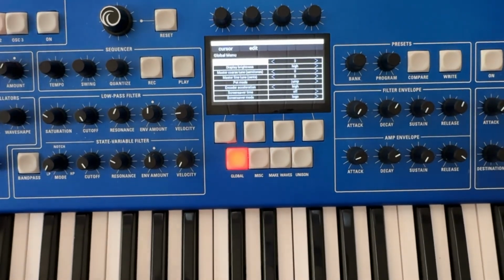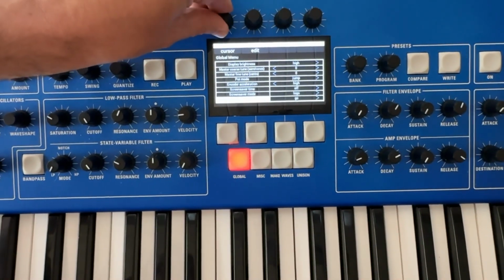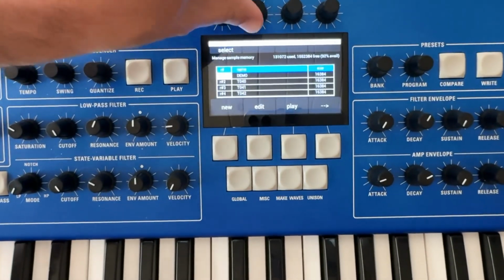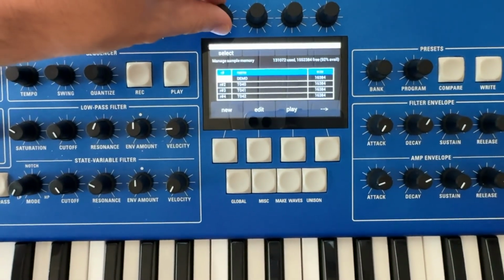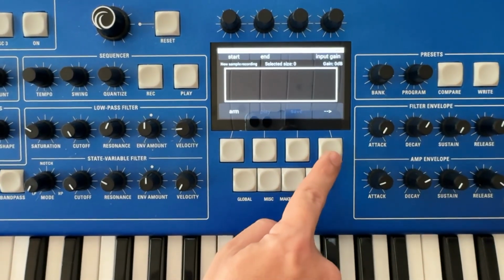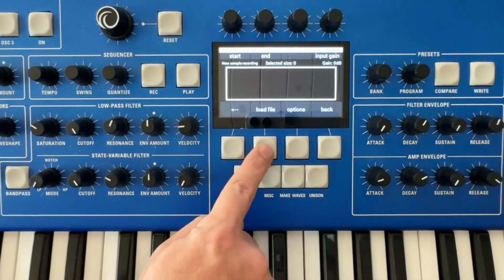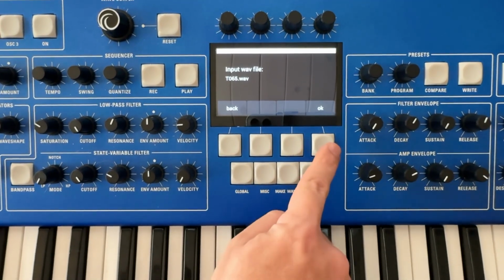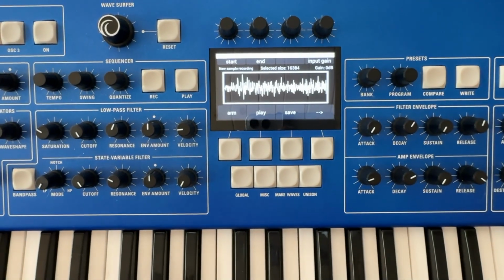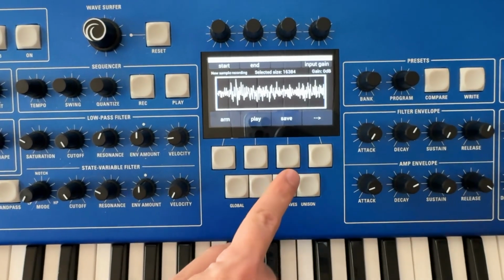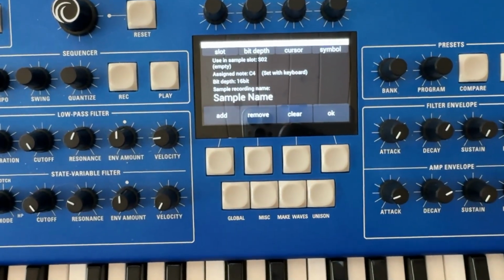Once I've copied the file to the audio directory, I'm going to go back to the synth, hit the global button. We're going to navigate to manage sample memory. Here we have all our samples that are already in memory, but we're going to add a new one. So we click the new button, scroll to the right with the right arrow and hit load file. You'll see the name of the file that I just copied. Click OK, and there is the sample. We can make some edits. We could choose save to save it into a sample slot.